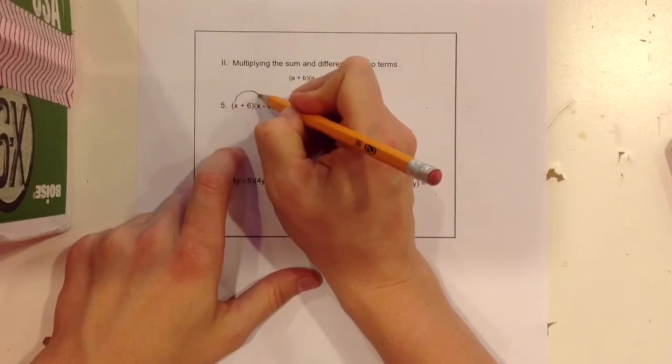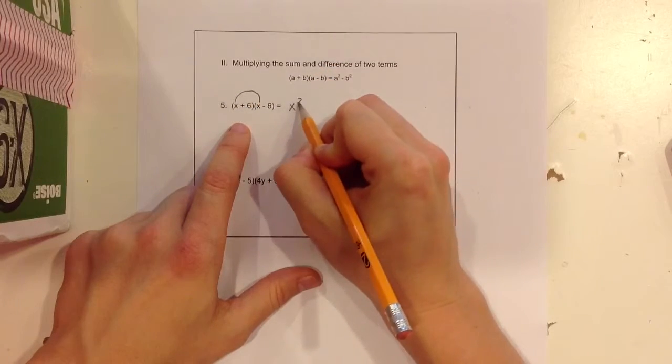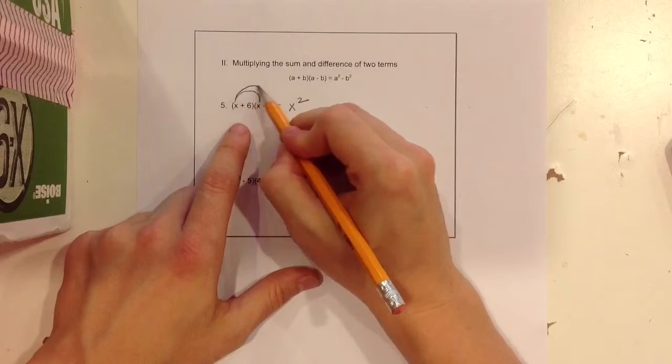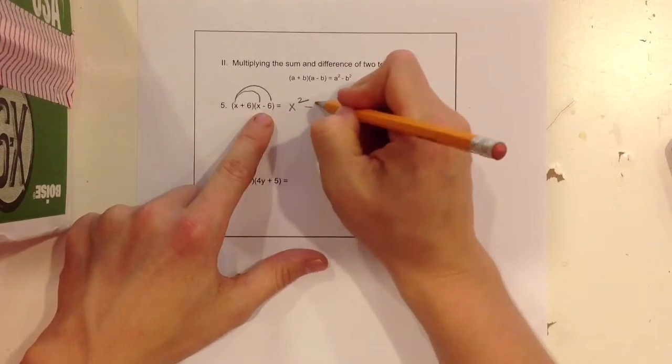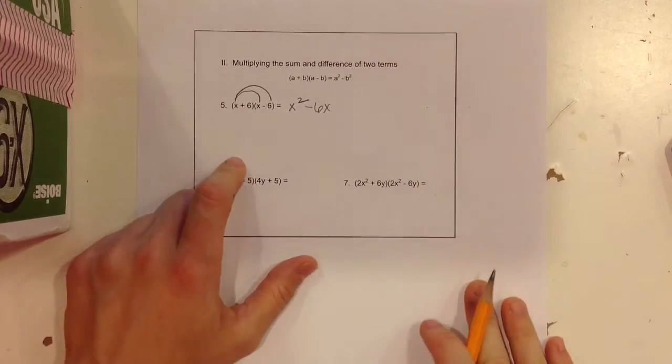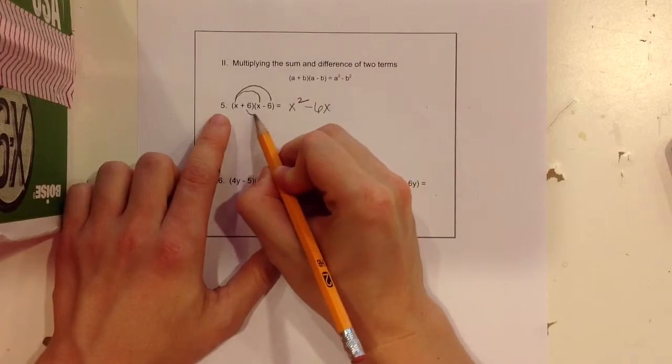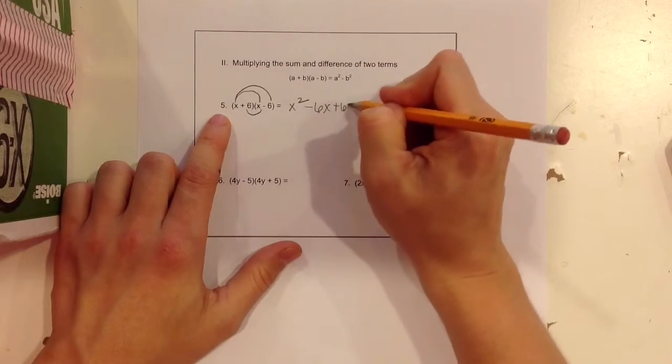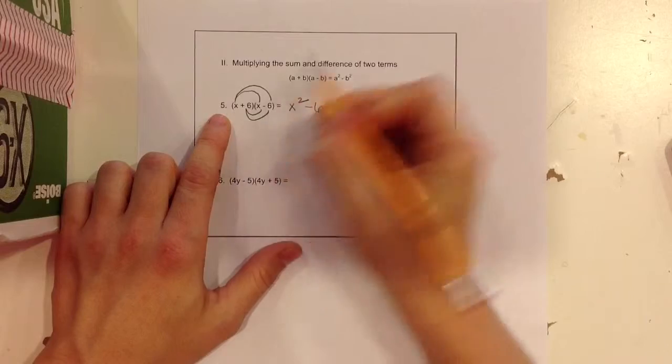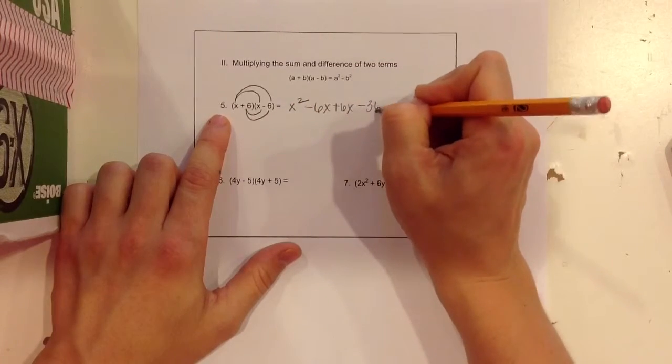So when I distribute, I'm going to distribute the x times the x and I get x squared. The x times the negative 6 and I get negative 6x. Now I'm going to distribute that 6. So 6 times the x is 6x. 6 times the negative 6 is negative 36.